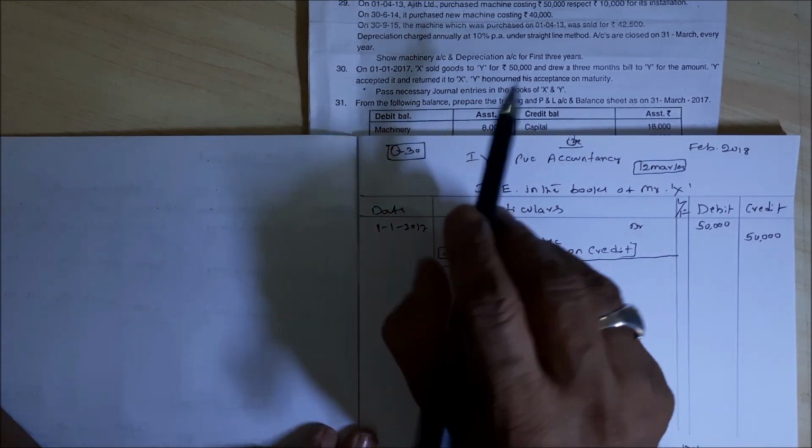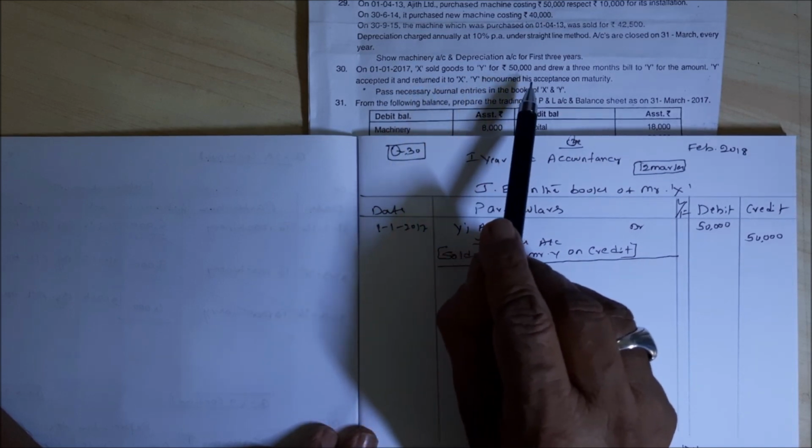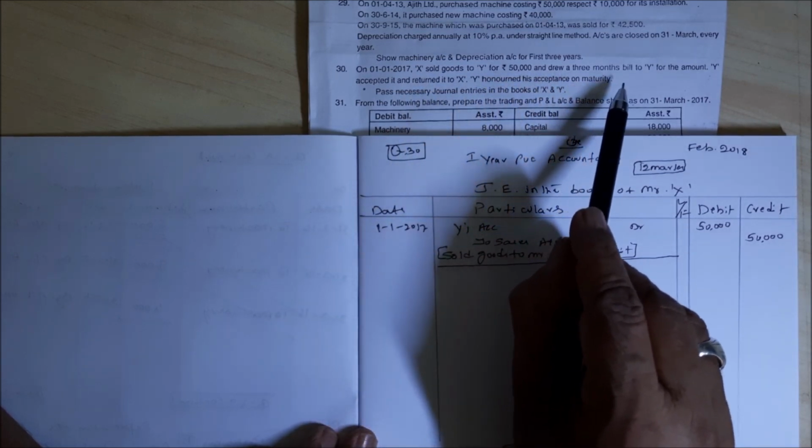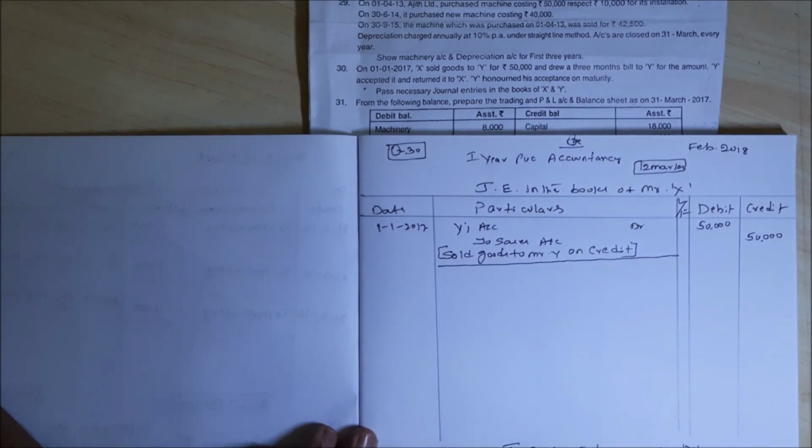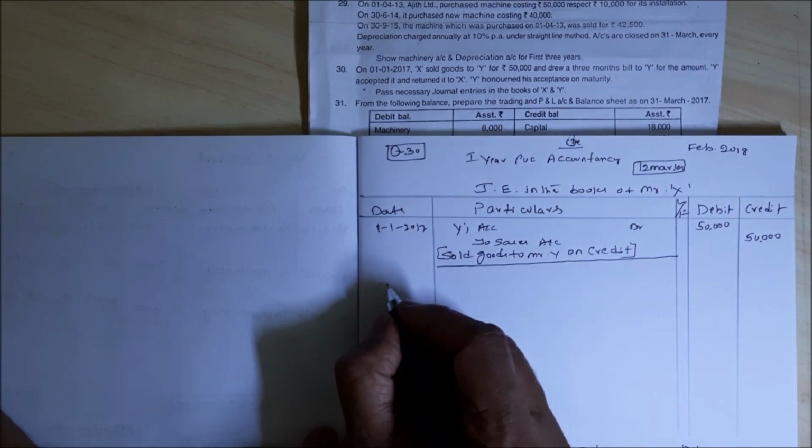Then on the same day, he drew a bill on Y for how many months? 3 months. So he drew a bill, that is very simple.